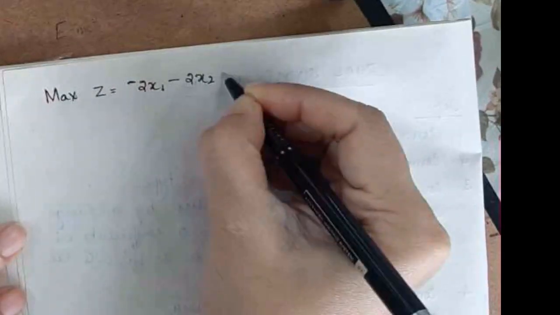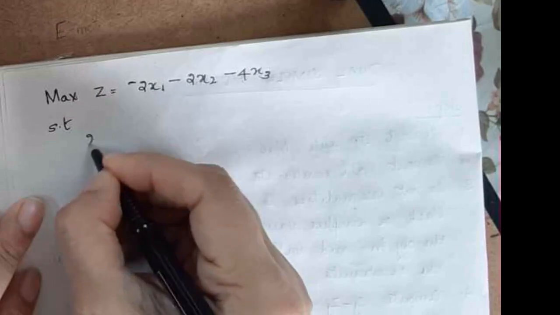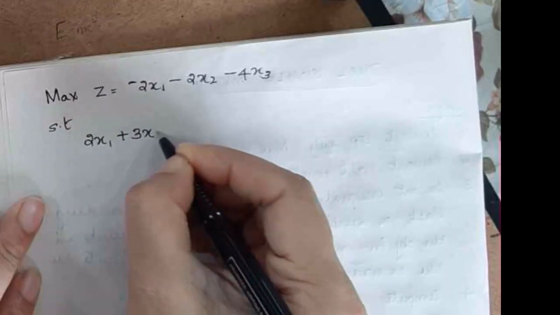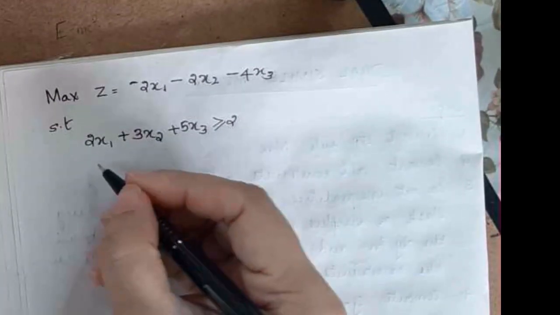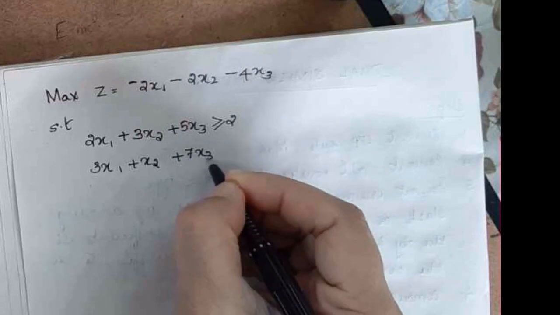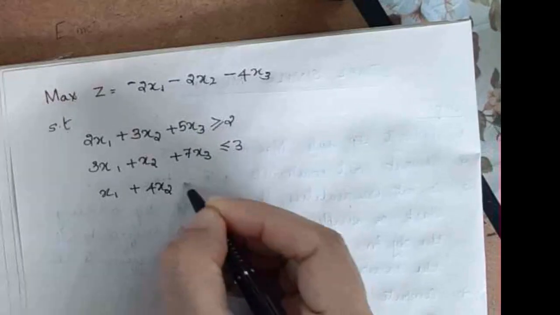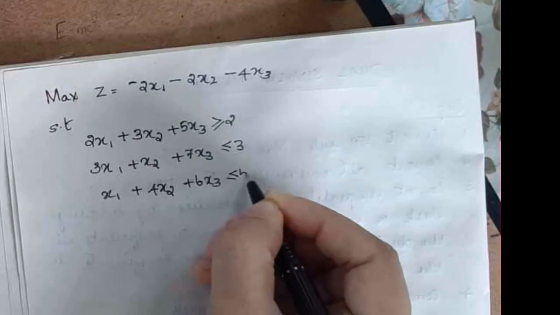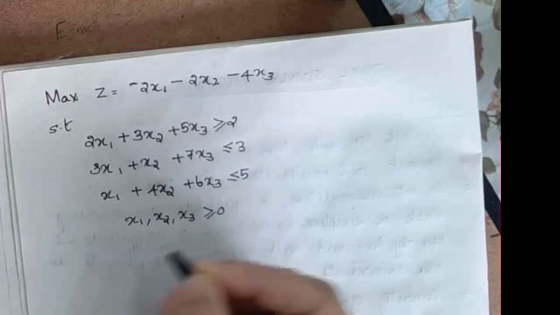Maximize z is equal to minus 2x1 minus 2x2 minus 4x3, subject to 2x1 plus 3x2 plus 5x3 greater than or equal to 2, 3x1 plus x2 plus 7x3 less than or equal to 3, x1 plus 4x2 plus 6x3 less than or equal to 5, x1, x2, x3 greater than or equal to 0.